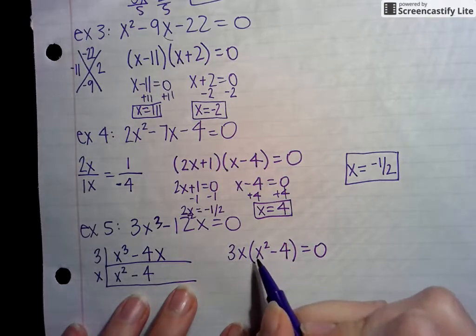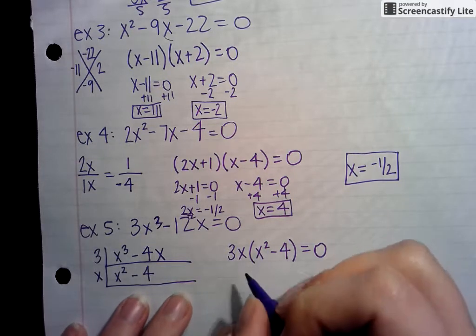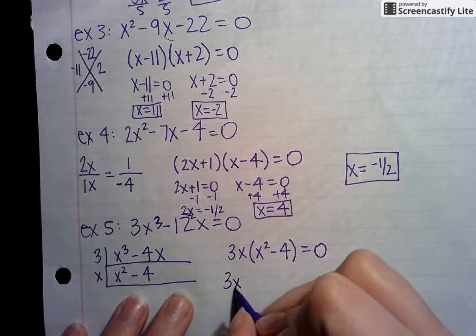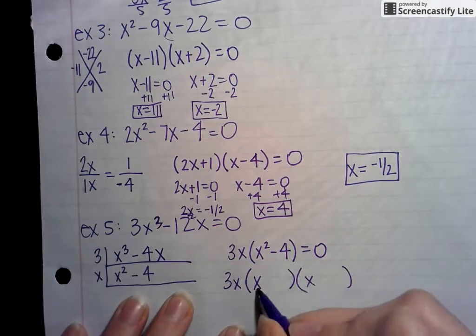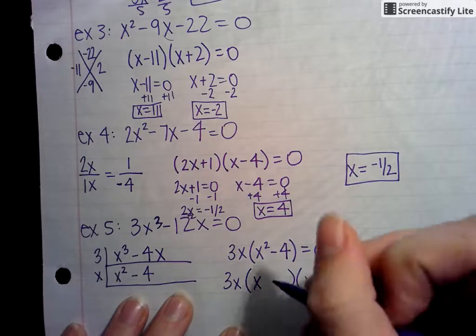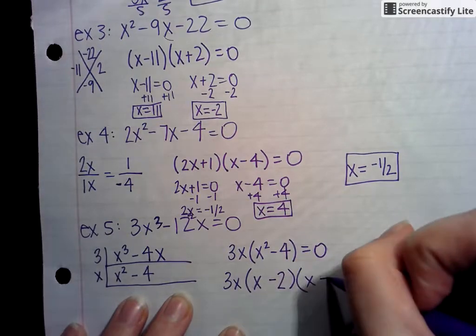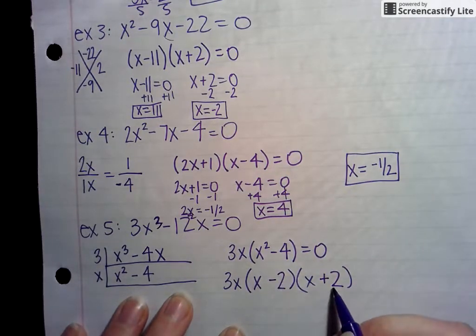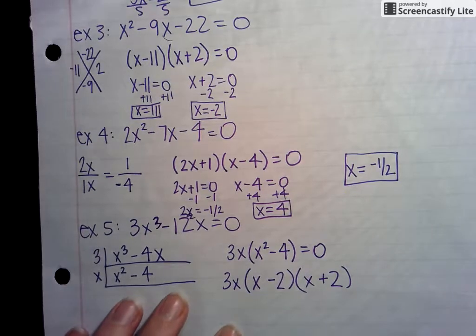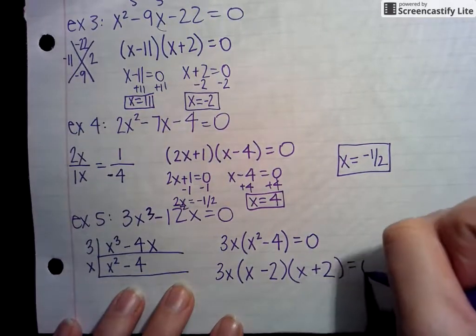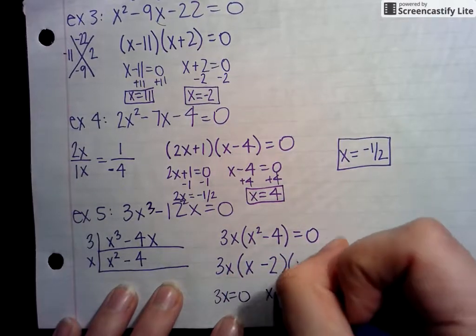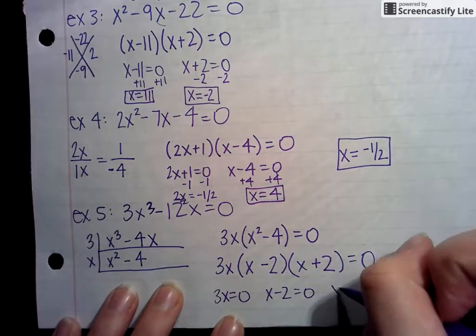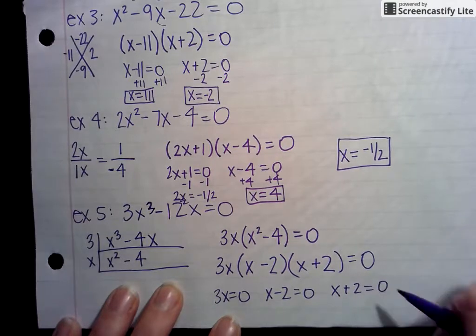Well, this right here is a difference of two perfect squares, so I can make it into 3x times x, because x times x gives me x squared, and then negative 2 and a positive 2, because negative 2 times a positive 2 gives me negative 4. I still want to set all of these equal to 0, so I would set 3x equals 0, x minus 2 equals 0, and x plus 2 equals 0.